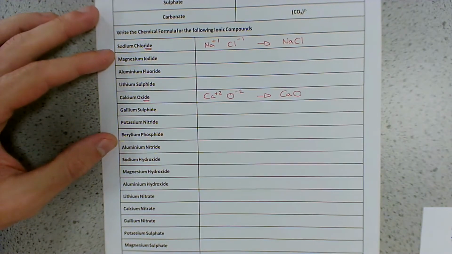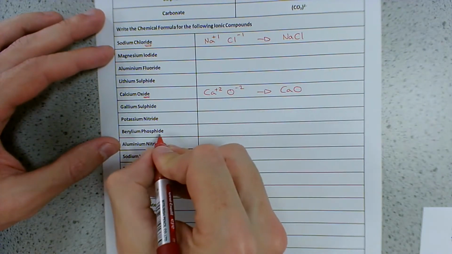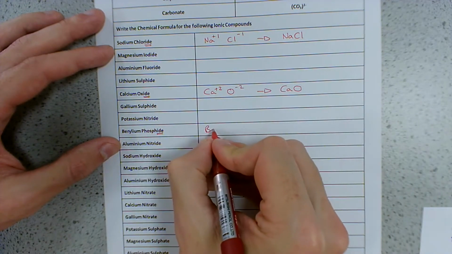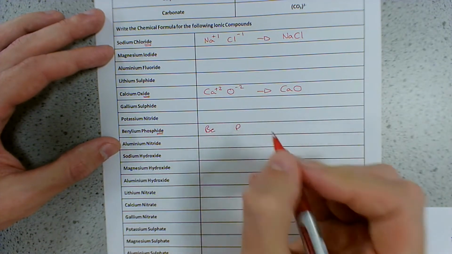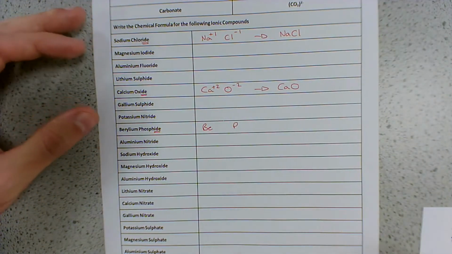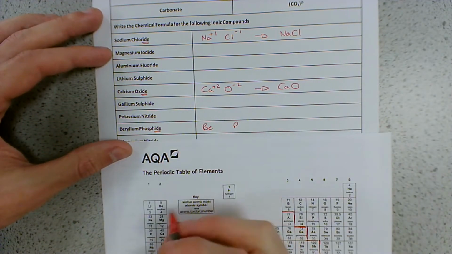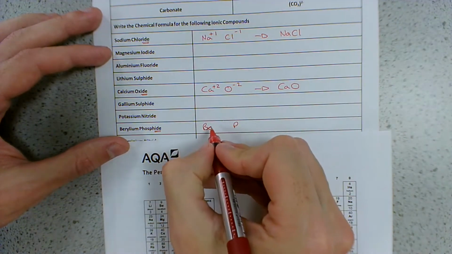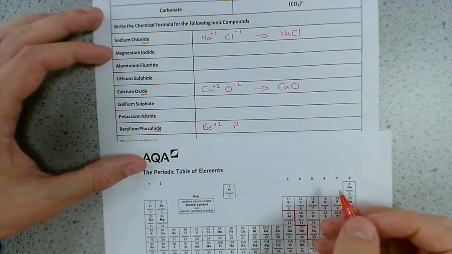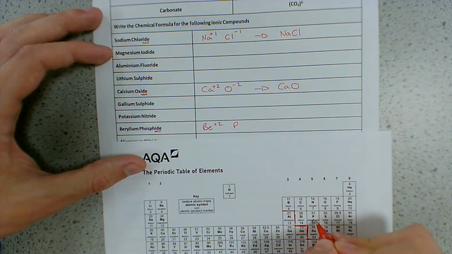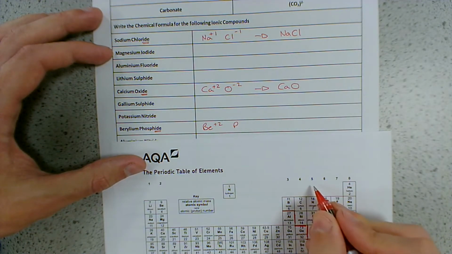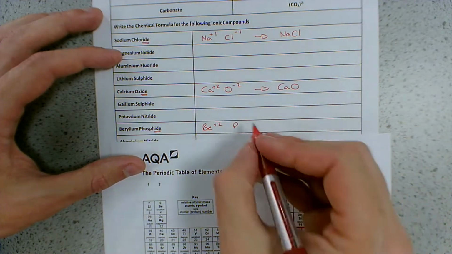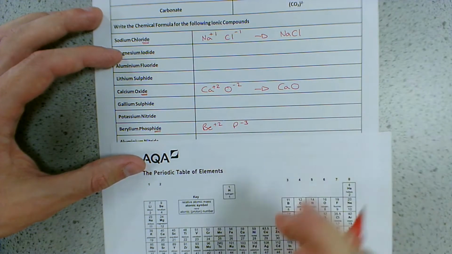Let's look at beryllium phosphide. Again, ends in "ide", so that's going to contain beryllium and phosphorus only. So beryllium is in group 2. It's a metal and it's in group 2, so it's going to be +2. And the phosphorus is a non-metal because it's to the right of the staircase, and it's in group 5. So it needs 3 more electrons to get to 8. So it's going to be -3.